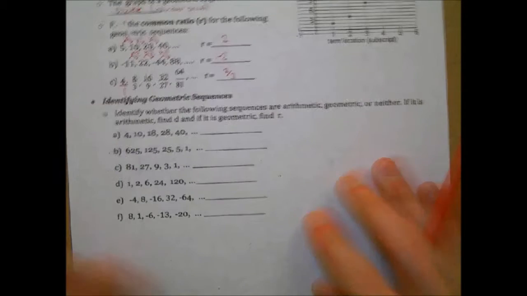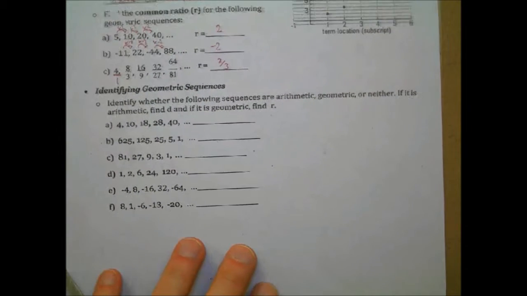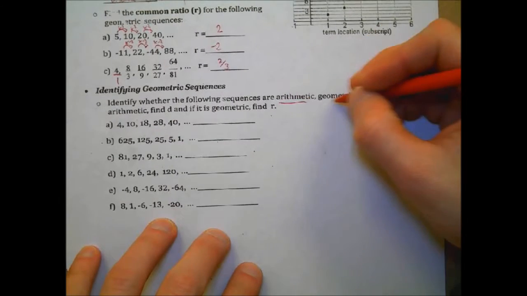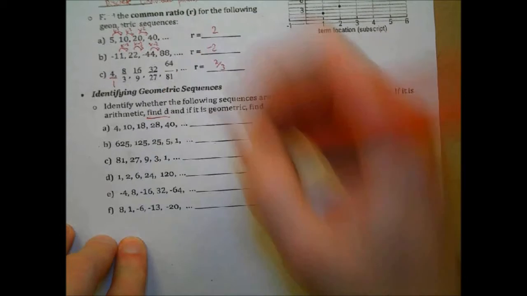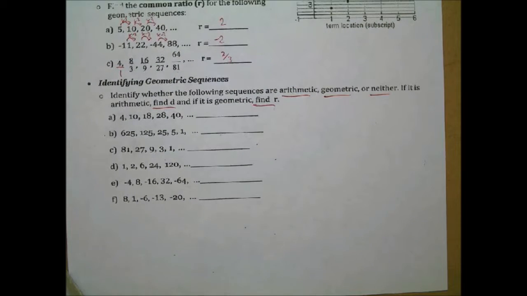So A, B, C, D, E, F. Go ahead through there and identify whether they are arithmetic, geometric, or neither. If it's arithmetic, find the common difference, and if it's geometric, find the common ratio. There might still be a pattern, but if it's arithmetic, name it arithmetic. If it's geometric, name it geometric. So go ahead, try those out. Identify them right now.